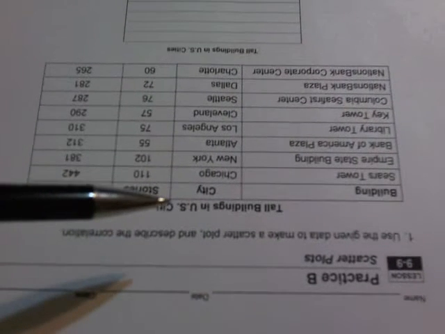This is the homework helper for Chapter 9, Section 9 in the 8th grade workbook, Scatter Plots. So let's go ahead and take a look at what we've got here in question number 1. That's the one I'm going to do with you. There's only 2 questions, so I can only do one with you here.